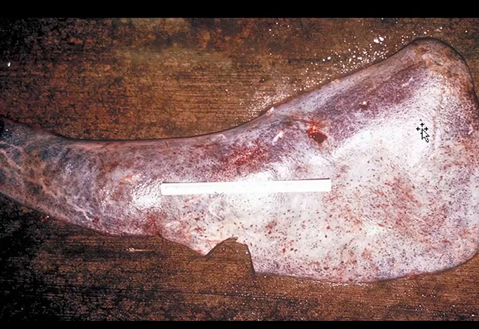What are some other things that it could be? And I have to consider my differential diagnosis. If you said this is lymphoma, I'm going to give you 3 or 4.